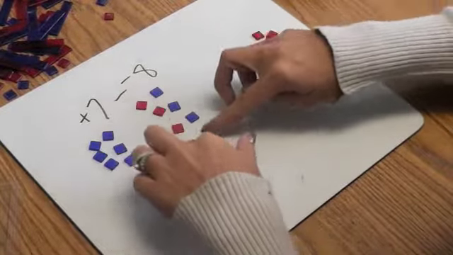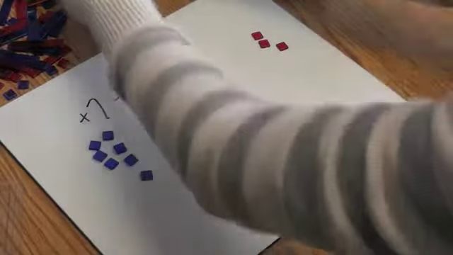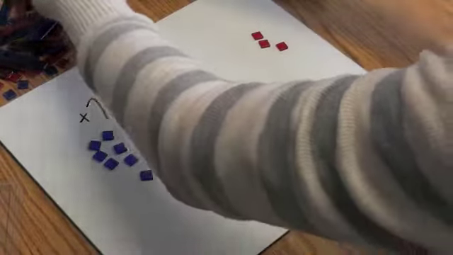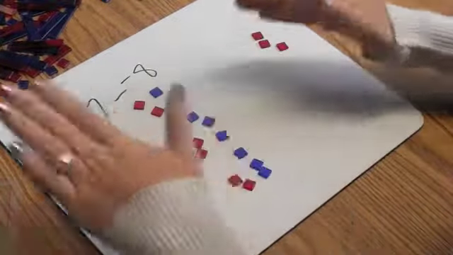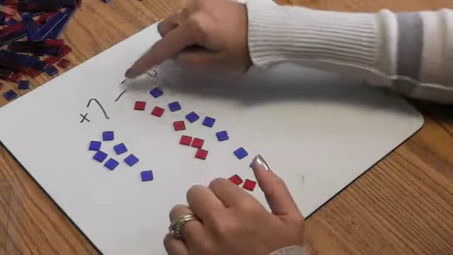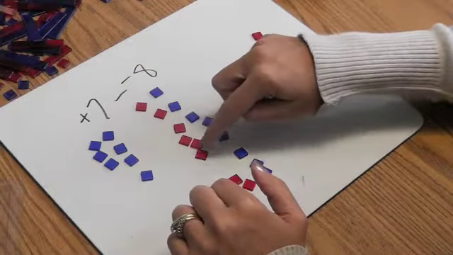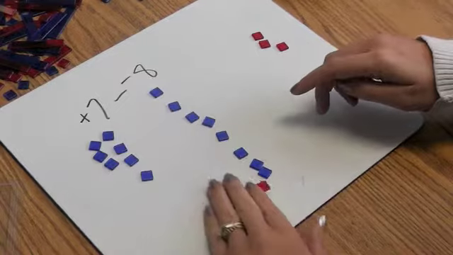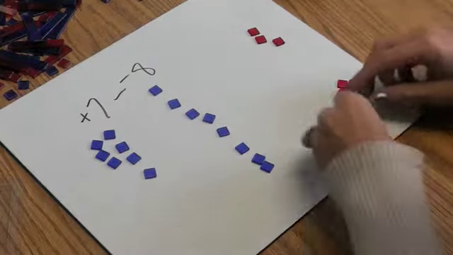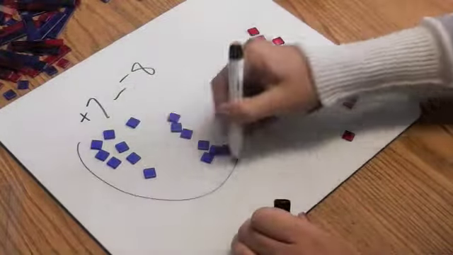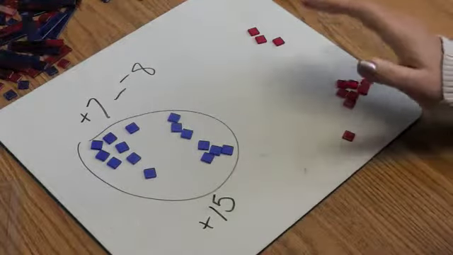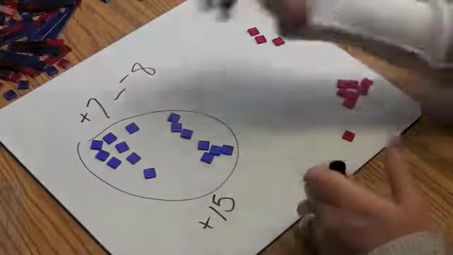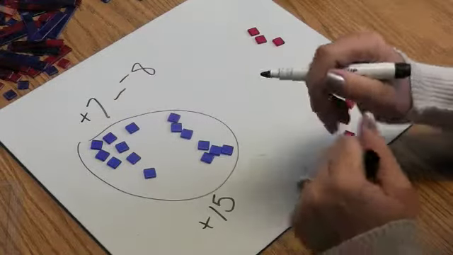It's 1, 2, 3, 4, 5, 6, 7, 8. Okay, so I have 7 positives, and I want to take away 8 negatives. 1, 2, 3, 4, 5, 6, 7, 8. I'm going to take them away. And what do I have left? It's 15 positives.